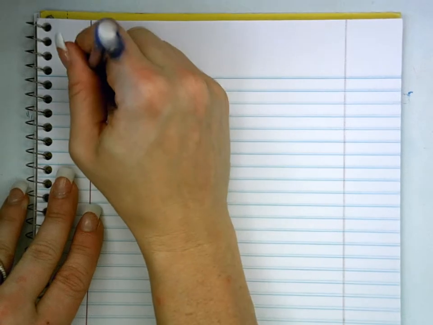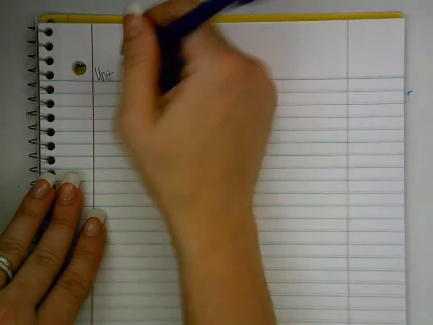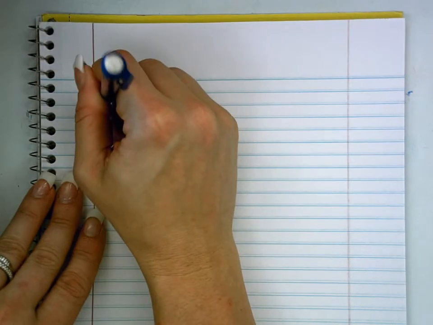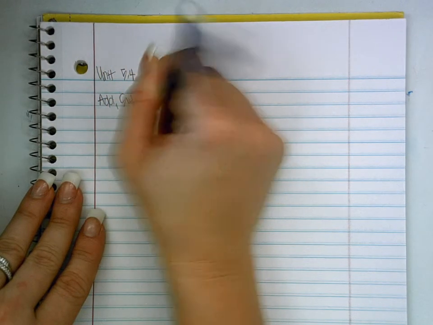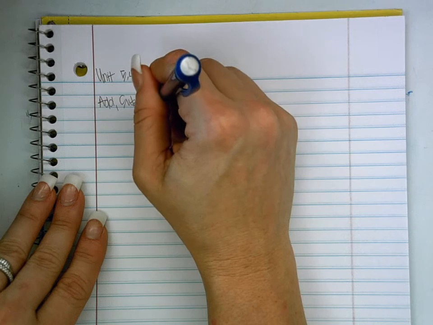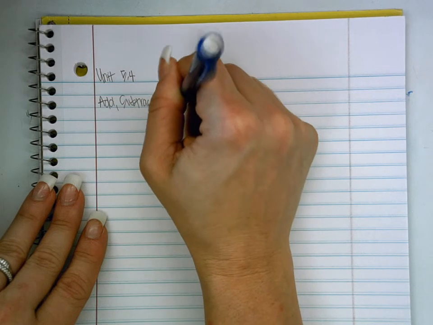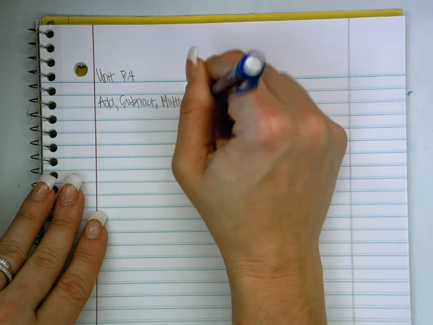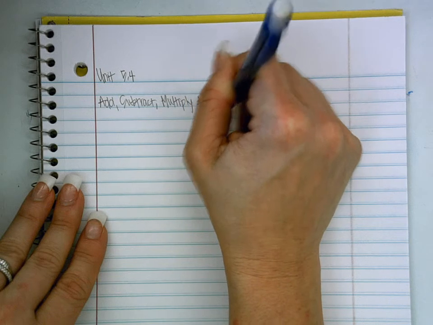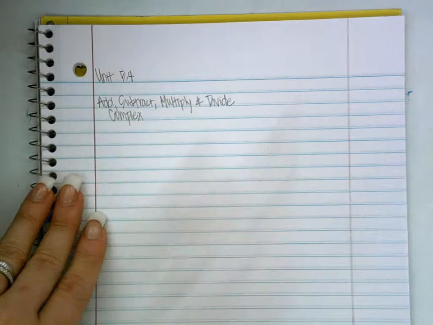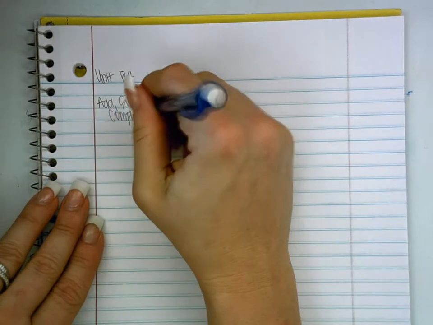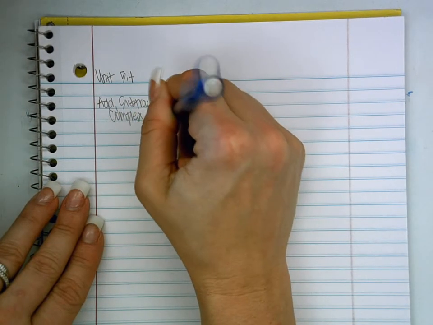So for unit 5.4, we're going to add, subtract, multiply, and divide complex numbers. Okay, so basically all different operations with complex numbers.